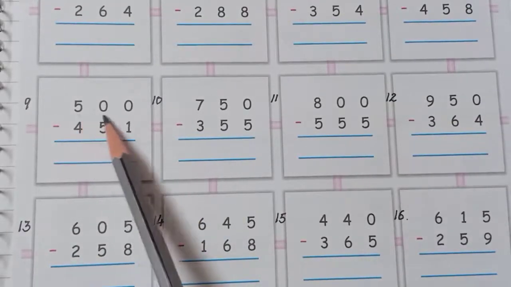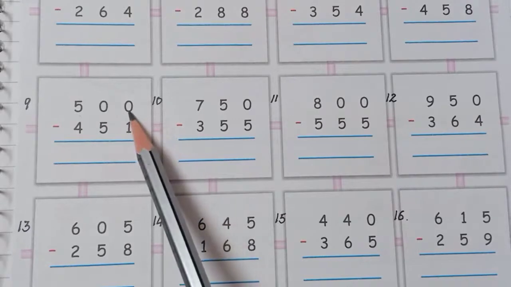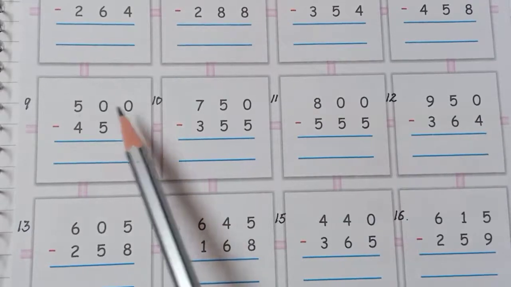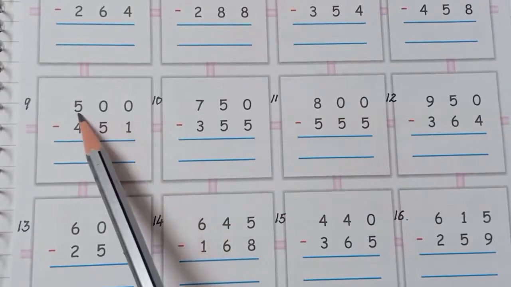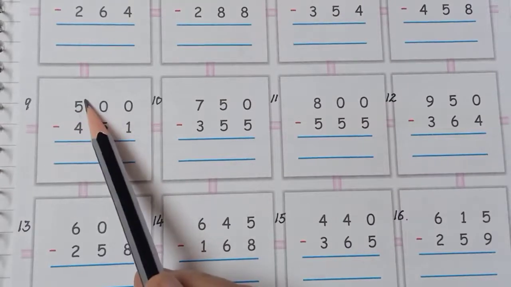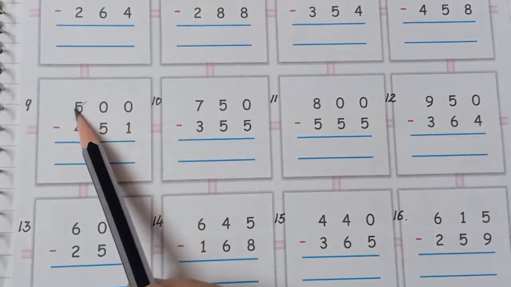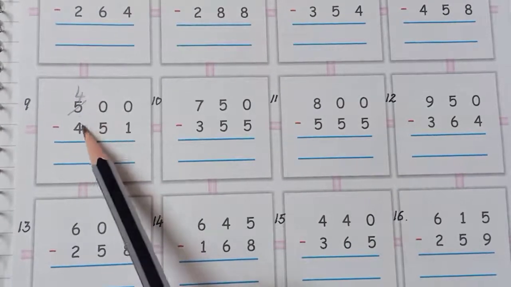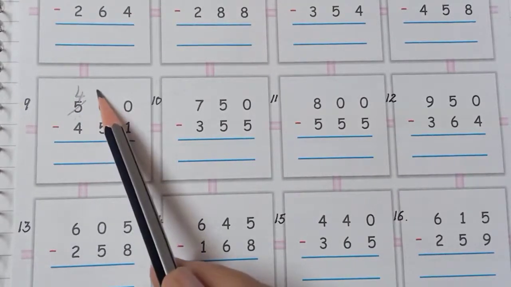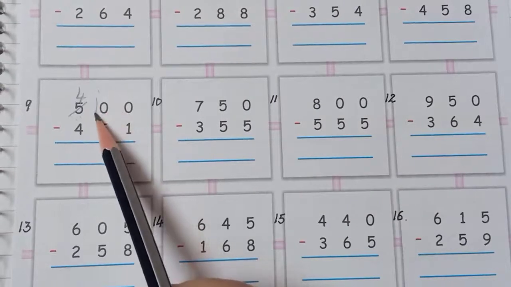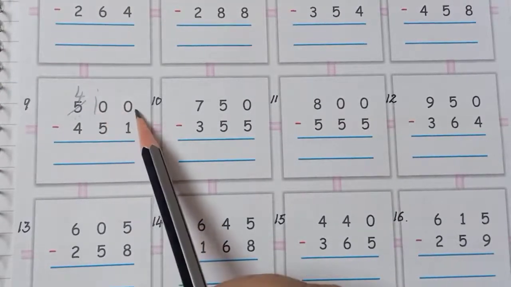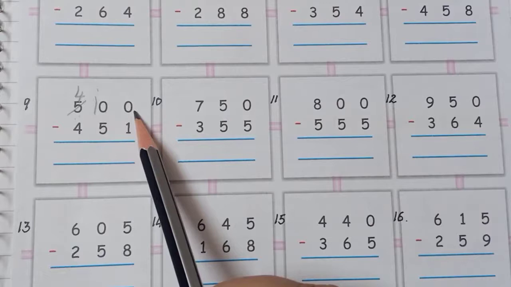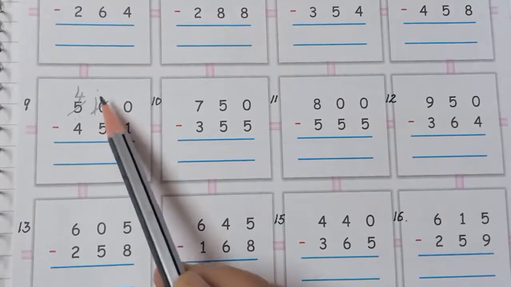Now in the same way, you all are going to do all these sums, and this is also the same sum, 500. Now there is no number here in ones column, tens column, so we will borrow from here first. 5 has become 4 now, and we have taken 1, so it is 10 now, but we don't have any number here also, so we will take 1 from here.